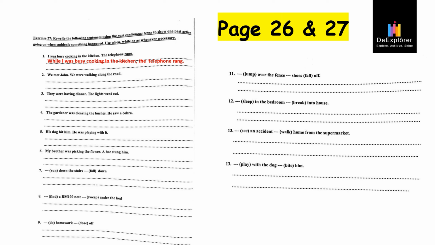Can we try number 2? We met John. We were walking along the road. See, so action going on 正在 walking were walking along the road 突然间就遇到谁 John. See, so you want to use the word while. So 如果用 while 的话，记得吗？我跟你讲 while 的前面的就是 was were ing 的 Okay, so the while must be put in the middle, right?